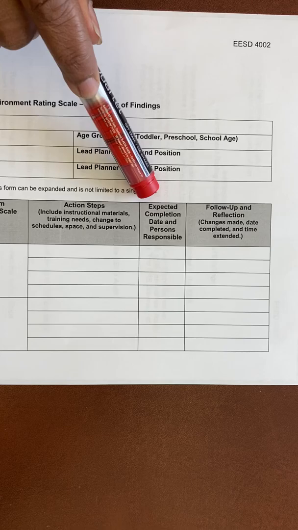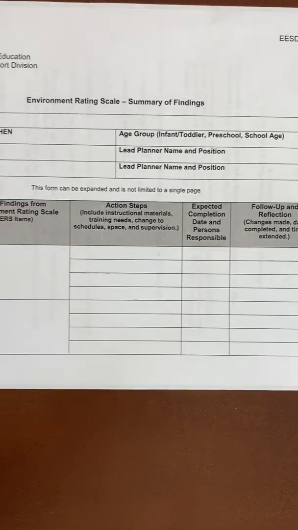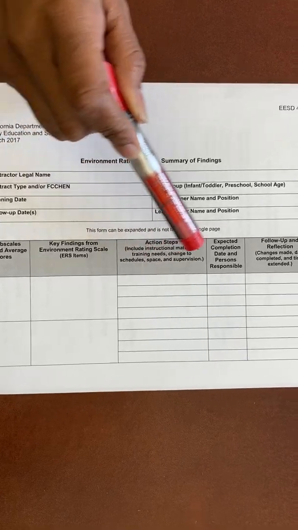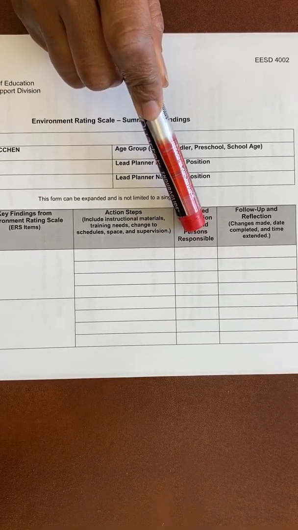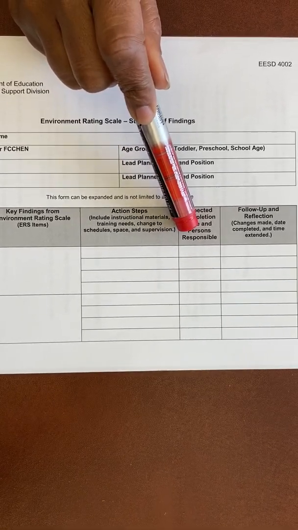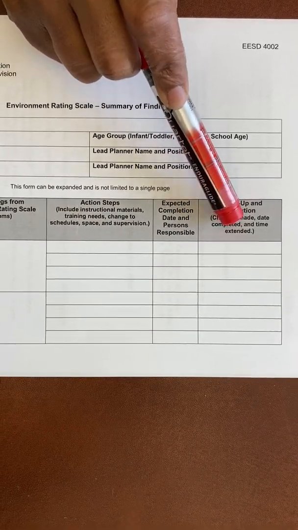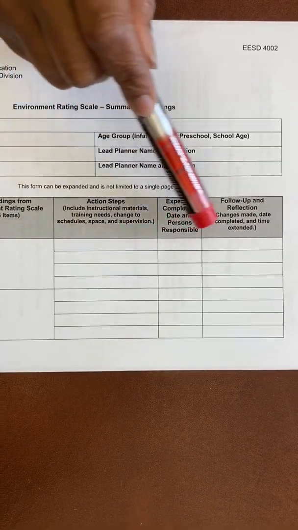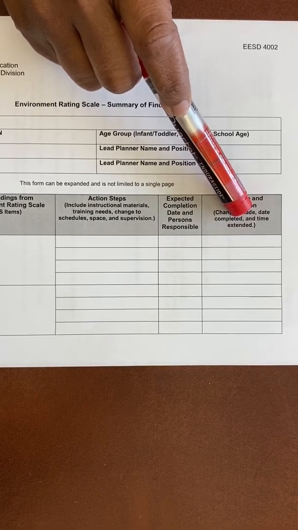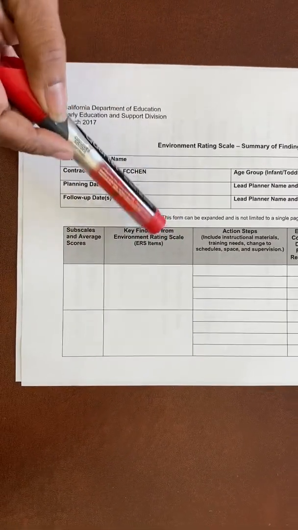The next area is expected completion date and persons responsible. So based on what the results are, I'm going to have action steps built in. And then I'm going to identify by when can I have this done and who is going to be responsible in the classroom for making sure that it happens. Afterwards, I start saying, well, what's my follow-up date? So if I say that this will be done April 1st, then I need to come back to this plan on April 1st and look at my follow-up and reflection. Did the changes that we made affect this goal that was set over here?